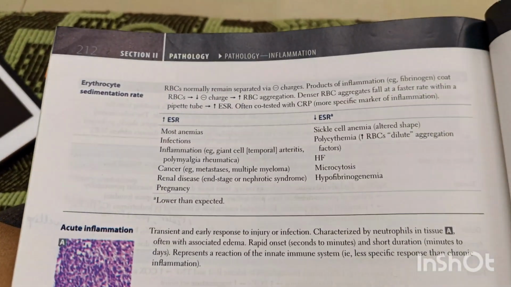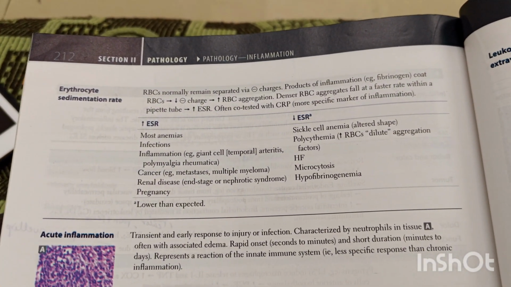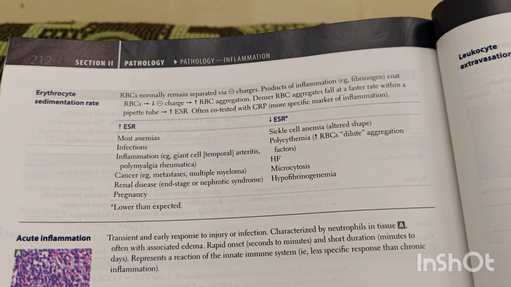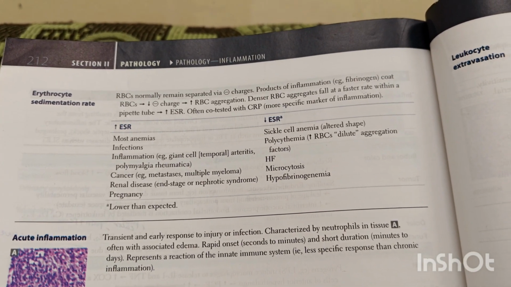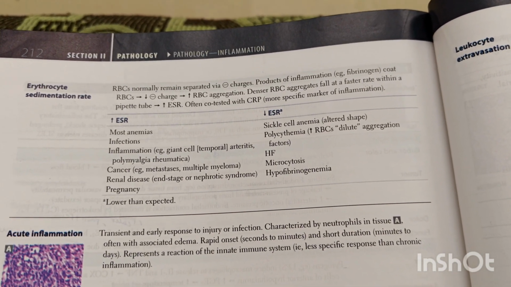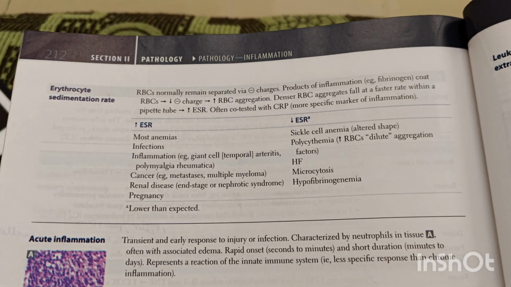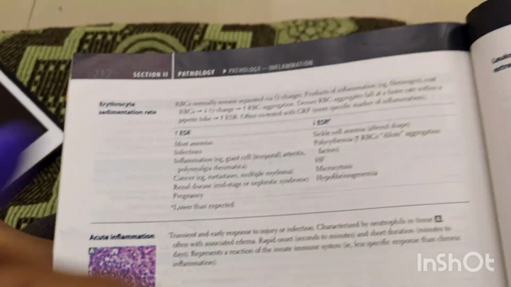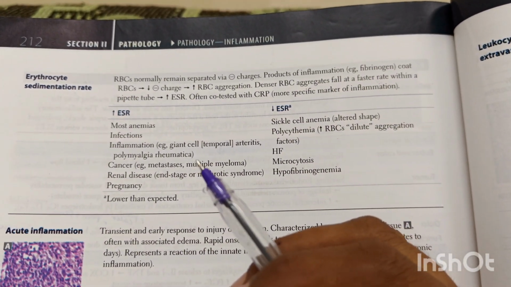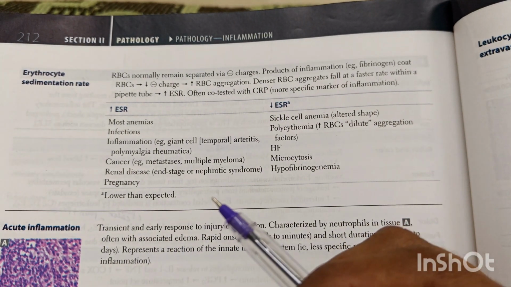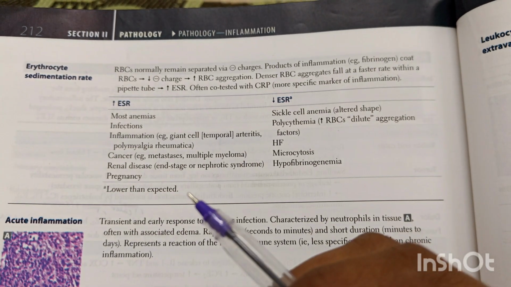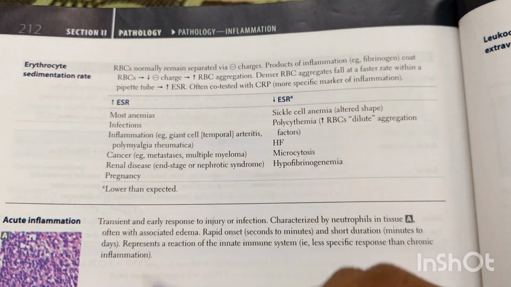Let's continue with ESR. So what is the erythrocyte sedimentation rate? In the name itself you can see erythrocyte sedimentation. Sedimentation is when heavy particles settle down, like if you take sand and water, the heavy sand will settle to the bottom of the water. So here the heavy RBCs are normally kept separated by negative charges. Especially in inflammation, the negative charges drop so the RBCs can't stay separate. They aggregate and become heavier and denser, so they fall faster. That is called ESR, and that will raise the ESR.